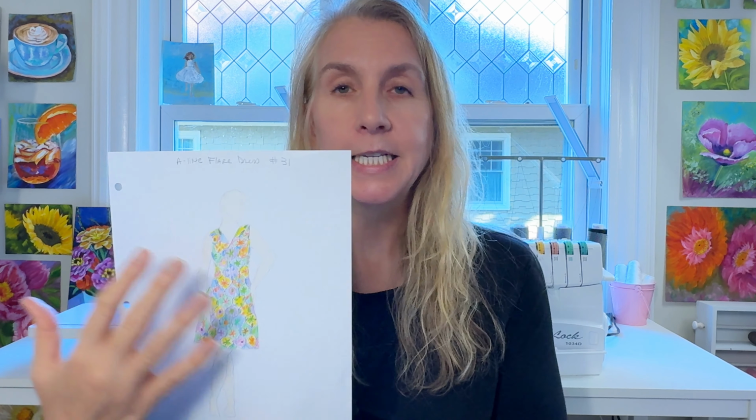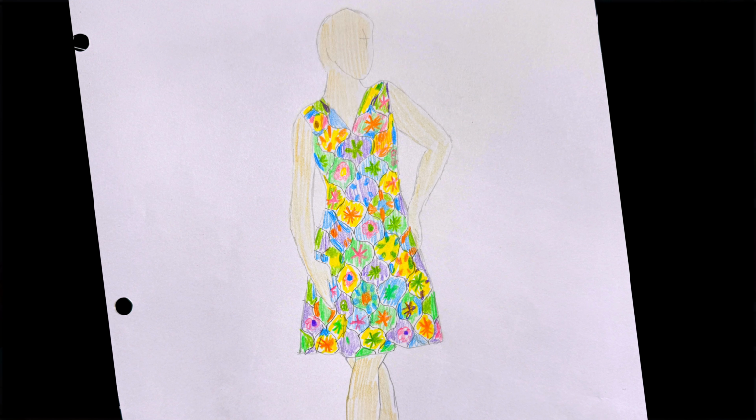Again, as I was on Spoonflower, I decided that I'm going to look for this mosaic design. You can see here from my sketch, I changed the pattern a little bit. I went with a V-neck instead, but still continued to go with a little bit of the flare and swing.